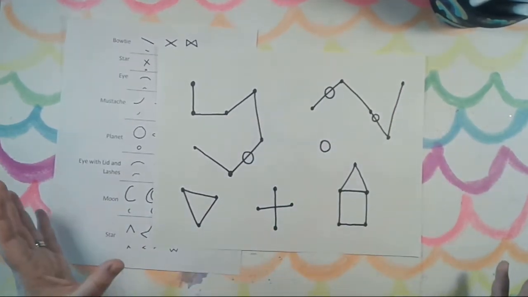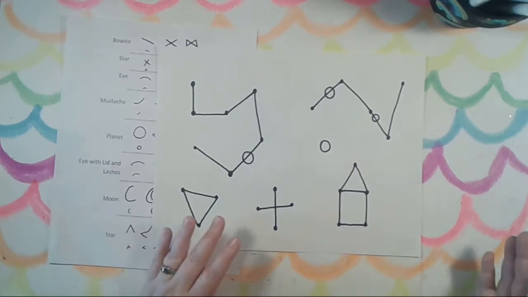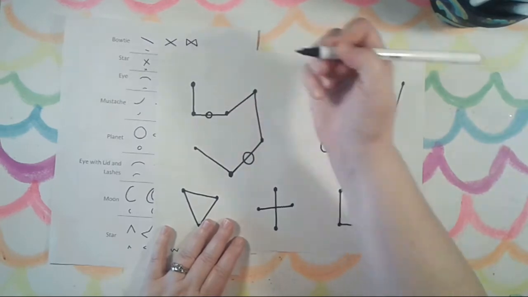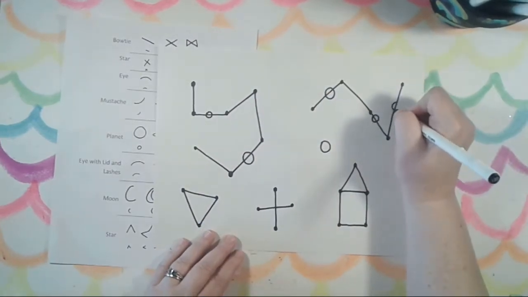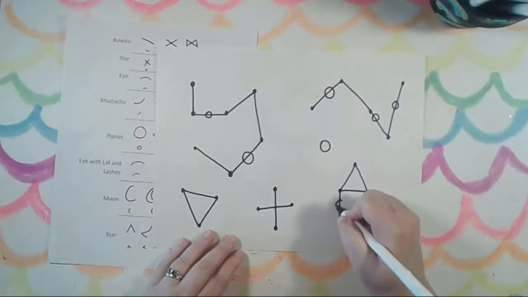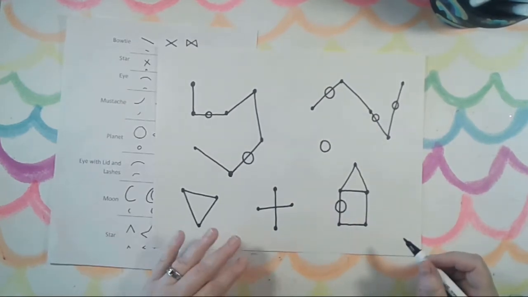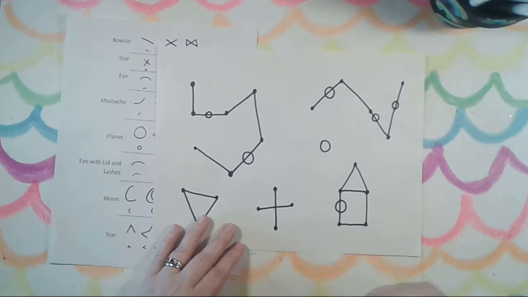Again, I'm stopping every once in a while and thinking about the balance. Okay, I'm gonna add one here and here maybe, and maybe even one right here. Okay, looking good so far. I'm gonna also do a little bit of a bigger shape.